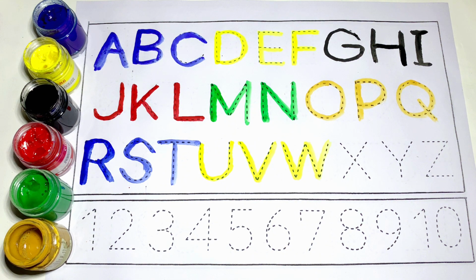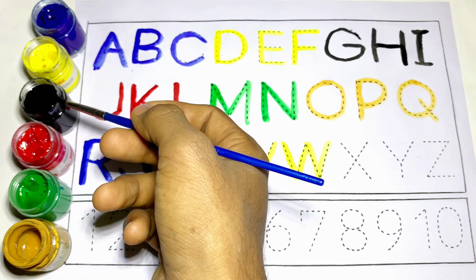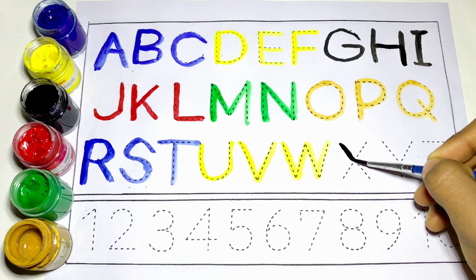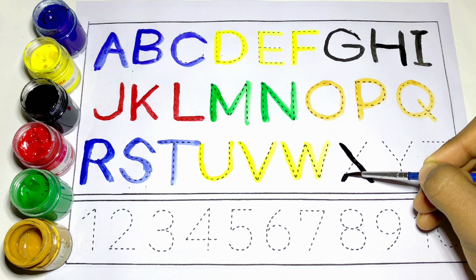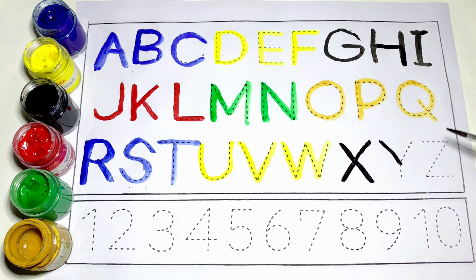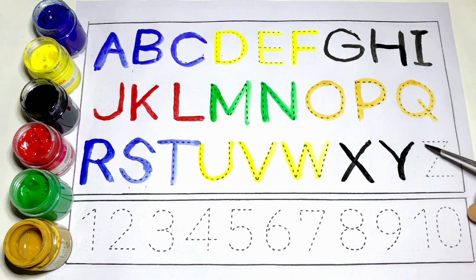And use black color. Y. Y is for yak. Y is for yo-yo. Kids again use black color and draw Z. Z is for zebra. Z is for zoo. Kids now draw numbers.